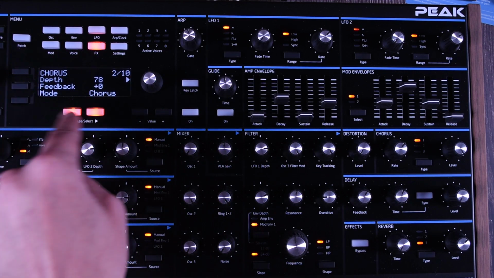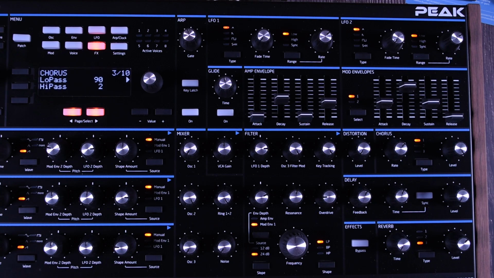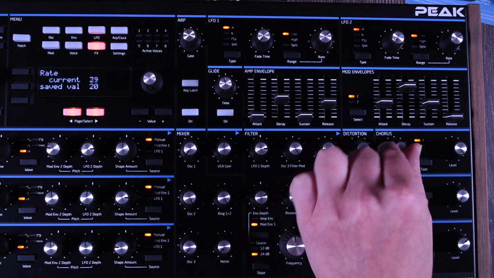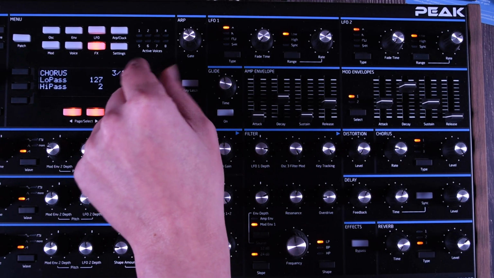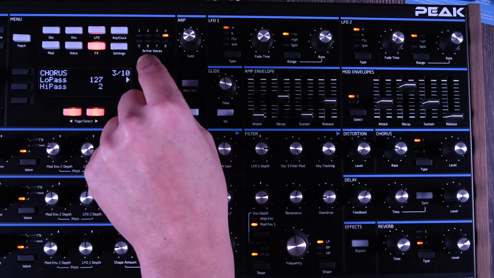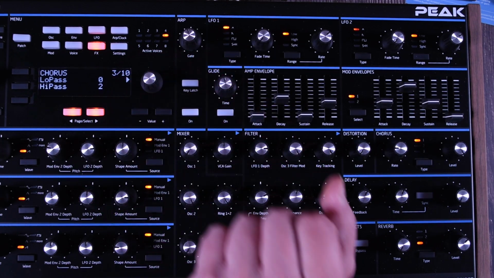Now, then the page number 2 is a low pass and a high pass. So maybe I'm way too up on the rate. So the low pass and the high pass will cut the lows or the highs, and this will affect how the chorus effect sounds.